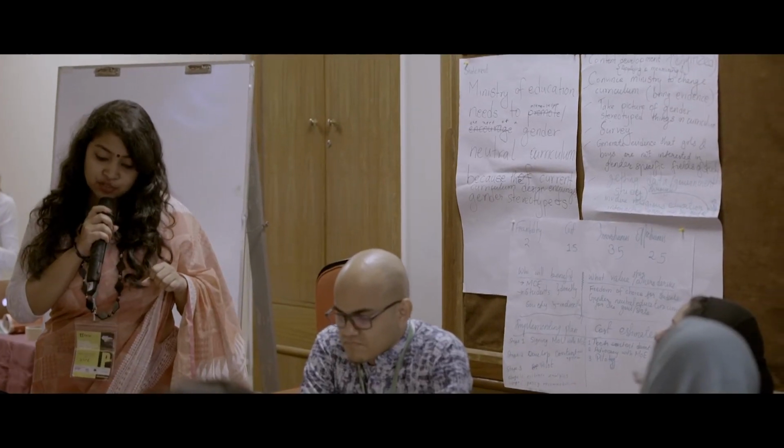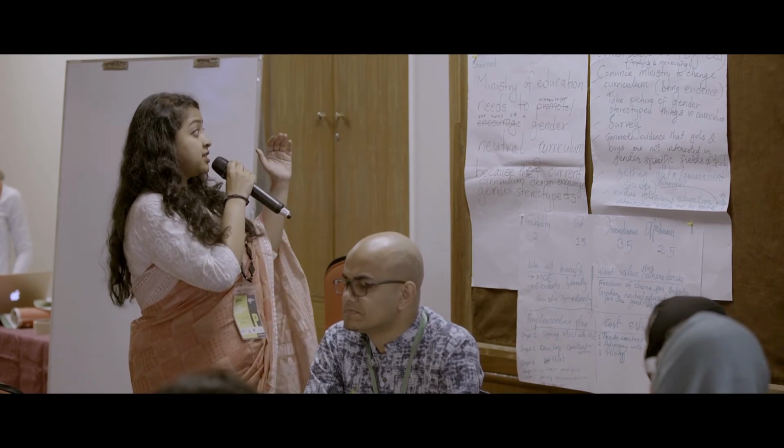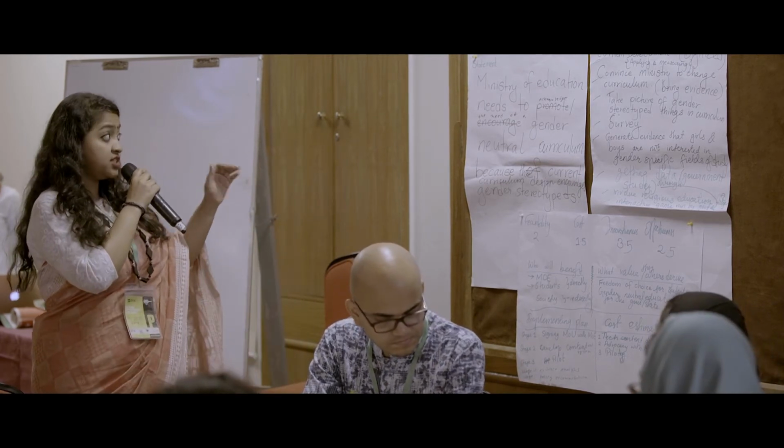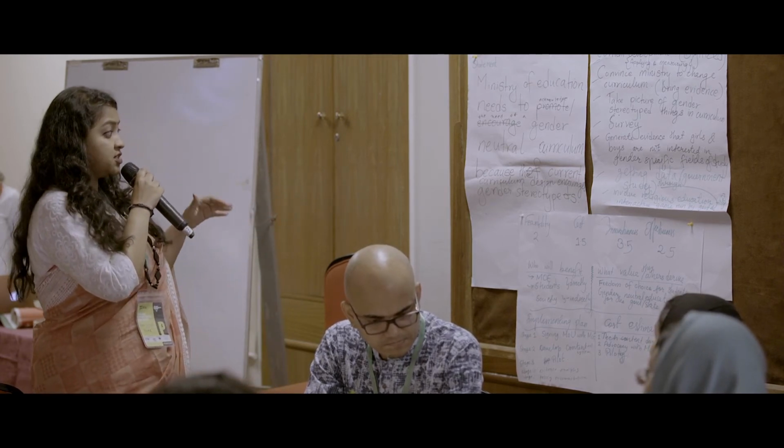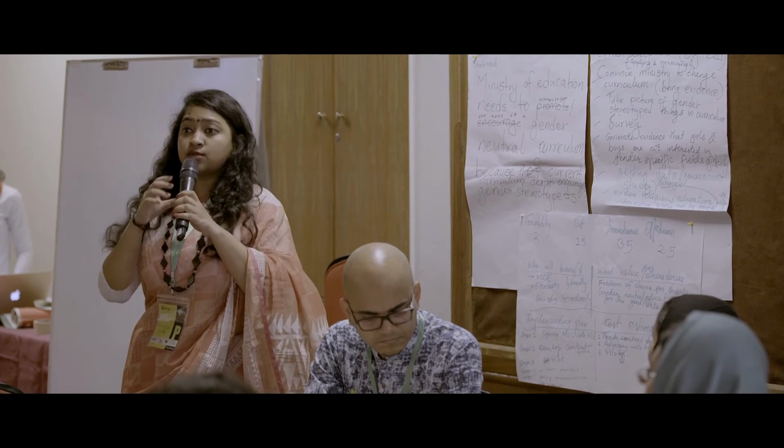Introductions. So our problem is based on the Minister of Education and Deputy Minister of Education's repeated statement about how they want to revamp the education sector and the curriculum. So the problem we are identifying here is how the education curriculum in Bangladesh promotes gender stereotypes. We are saying that the Ministry of Education needs to acknowledge the need for a gender neutral curriculum, because the current curriculum design encourages stereotypes.